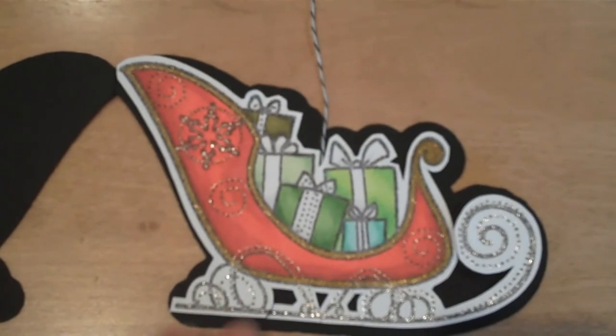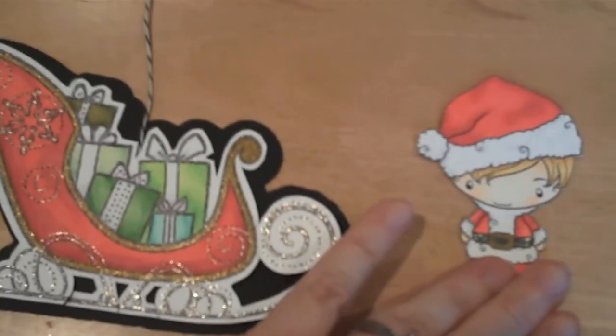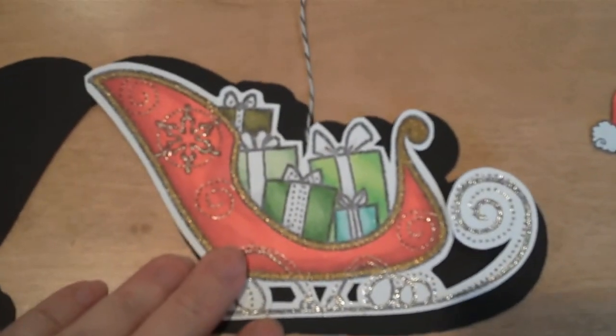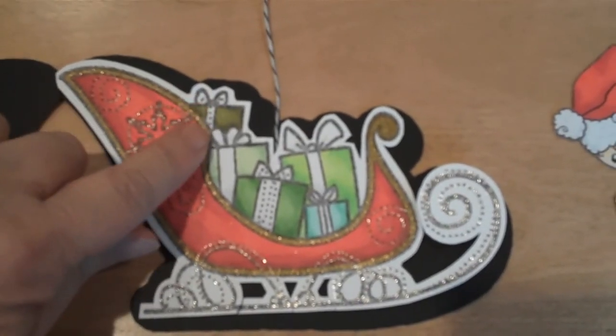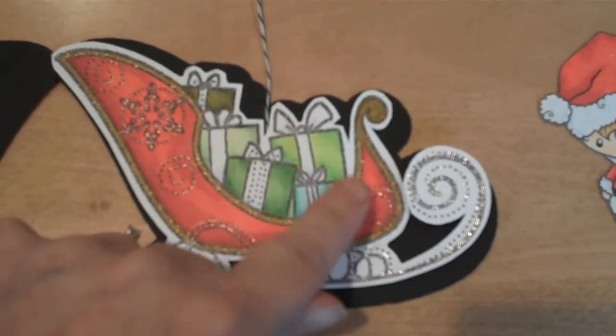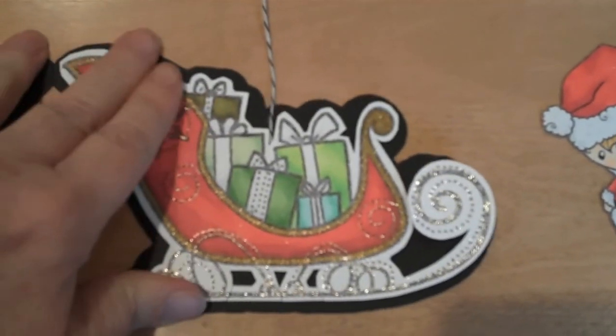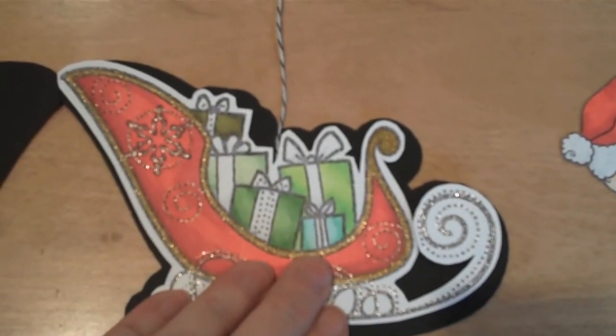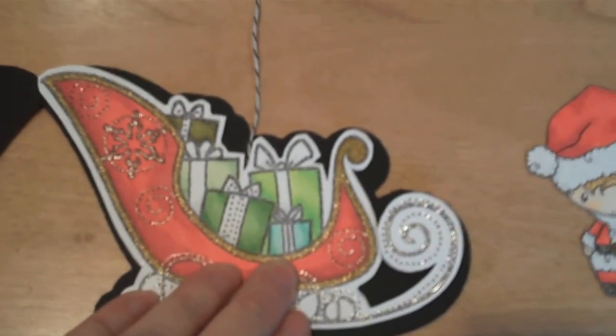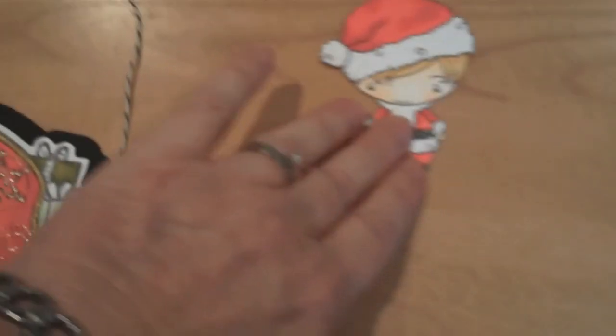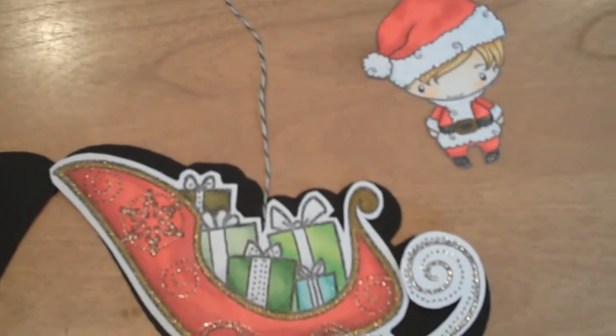To make this an interactive card with my Santa, I am going to use my machine and stitch just inside of the sleigh, pretty much on top of all of the presents, and that will create a pocket for my Santa to sit in. My Santa is also a digital image. Both of these images are from the greeting farm rubber stamp place.